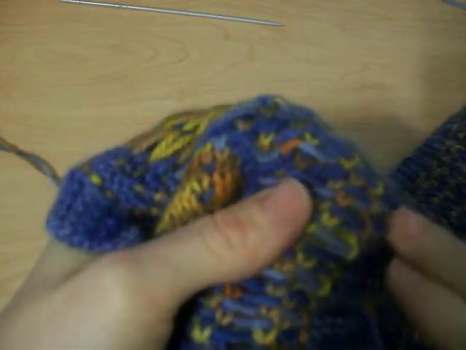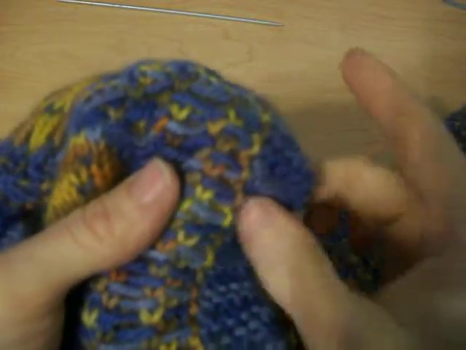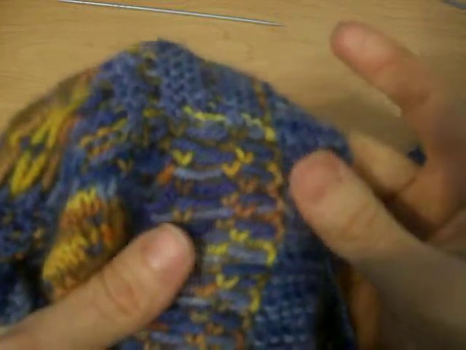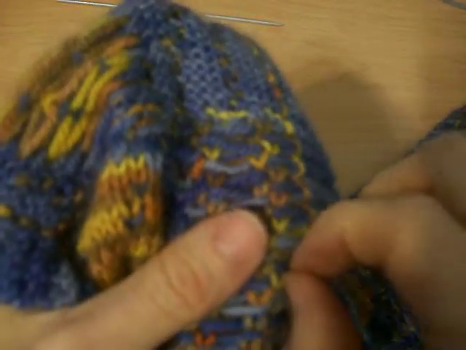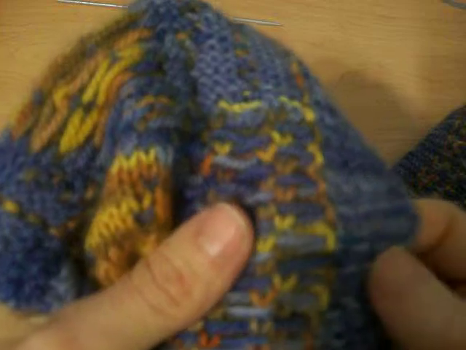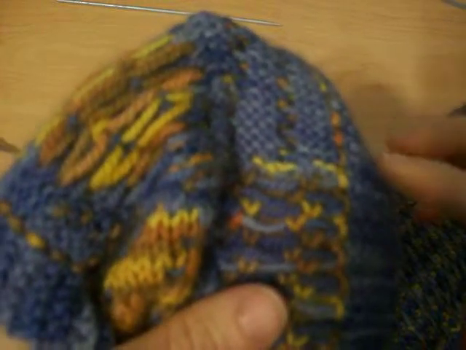You see how I have two main color strands coming out of each of these kind of running stitch motifs, and there's one stray strand, and I noticed it when I was about here.